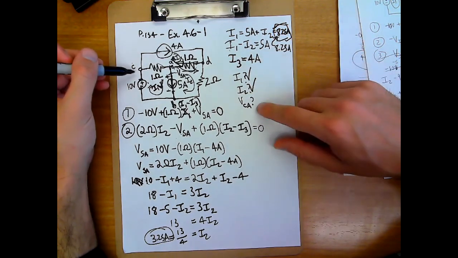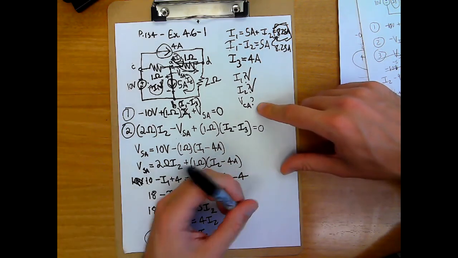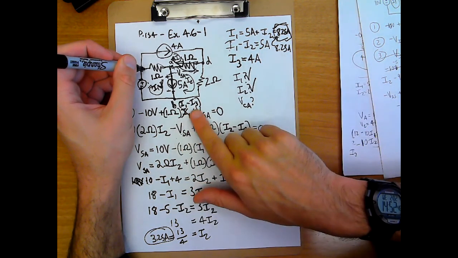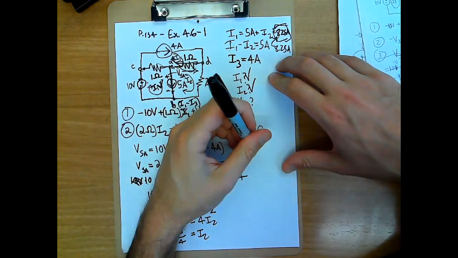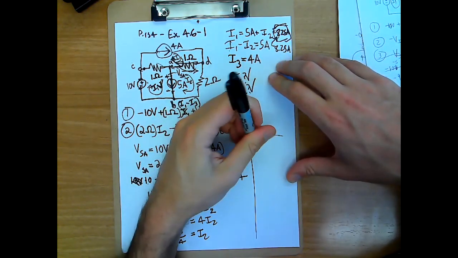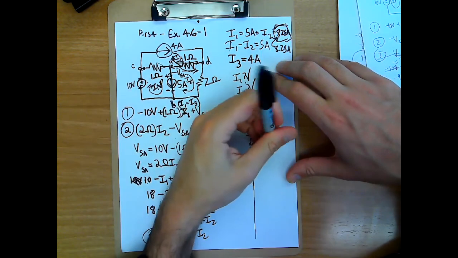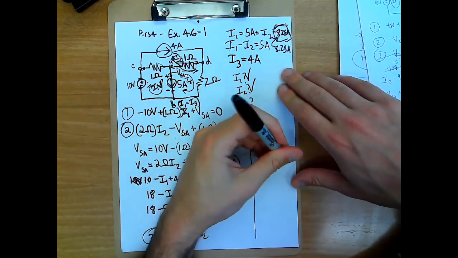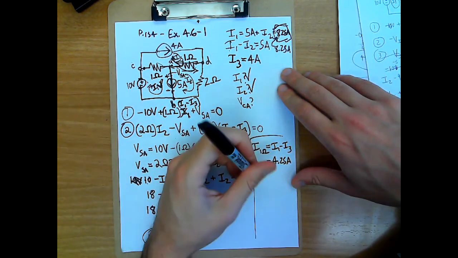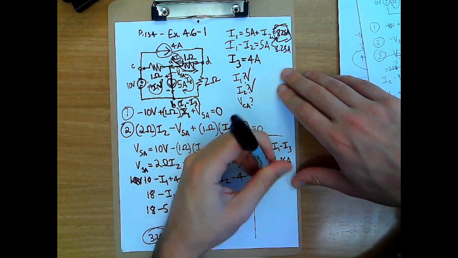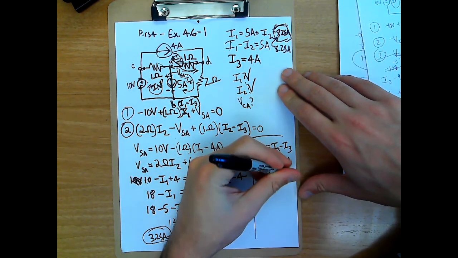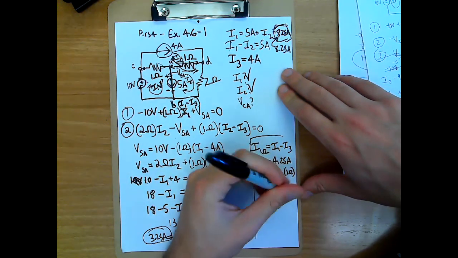Let's figure out how to get the VCA though. So I know that the current in this wire is I1 minus I3. That's what we said when we figured out the voltage drop across that resistor. 1 ohm times the current through that resistor. So the current through the 1 ohm resistor is I1 minus I3. The difference of those two mesh currents gives me 4.25 amps going through that resistor. The voltage across that resistor, or the voltage from C to A, would just be that current times the resistance of 1 ohm. It's 4.25 volts across that.